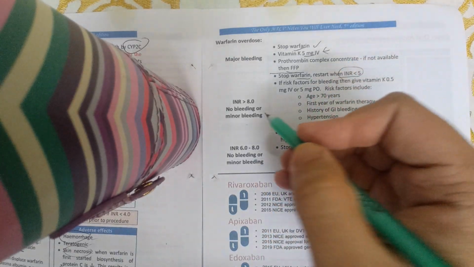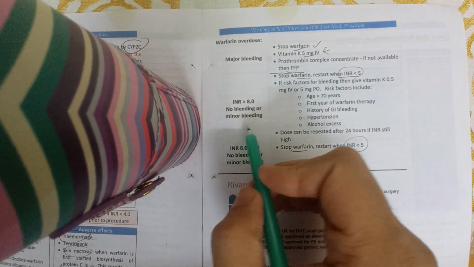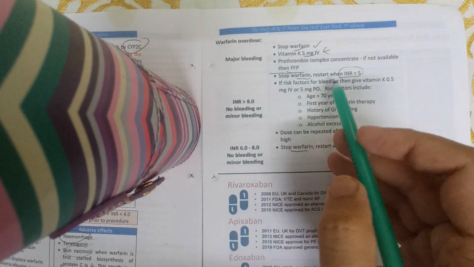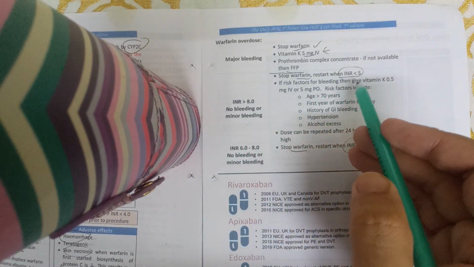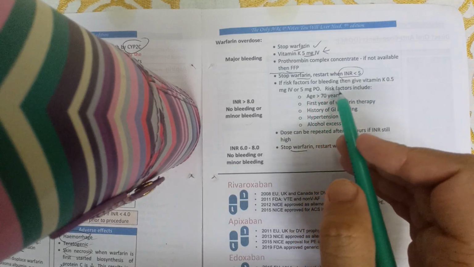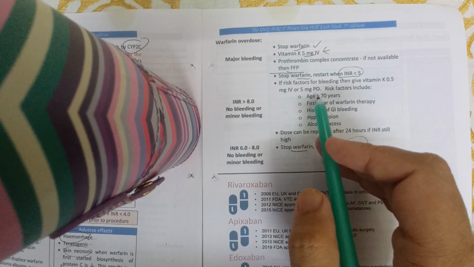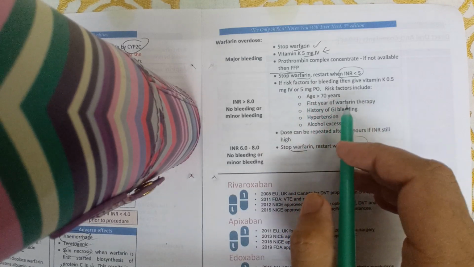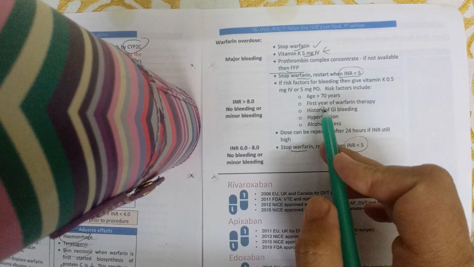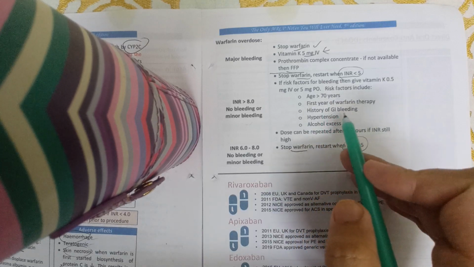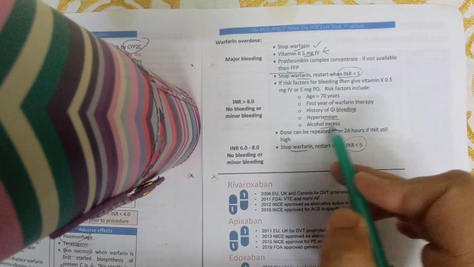If INR is more than 8 and there is no bleeding or minor bleeding, then we can stop warfarin and restart when INR is less than 5. If risk factors for bleeding, then we give vitamin K 0.5 mg IV or 5 mg per oral. Risk factors include age more than 70, first year of warfarin therapy, history of GI bleeding, hypertension, alcohol excess.